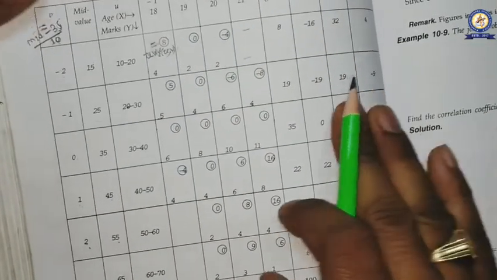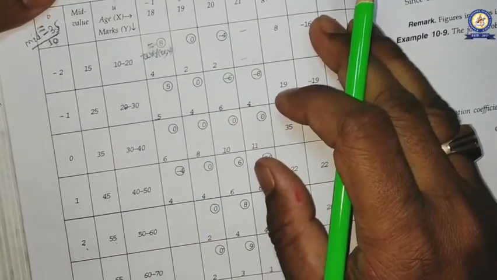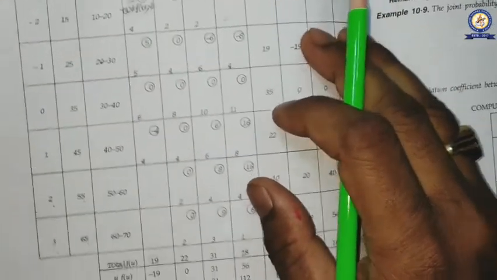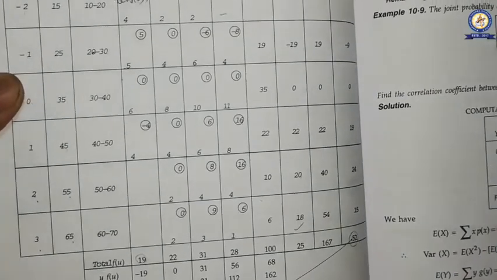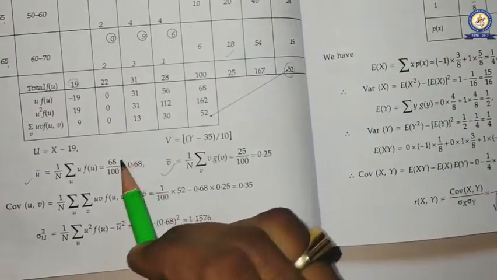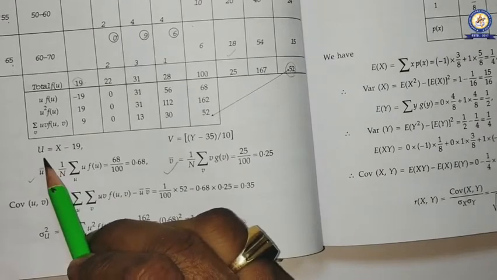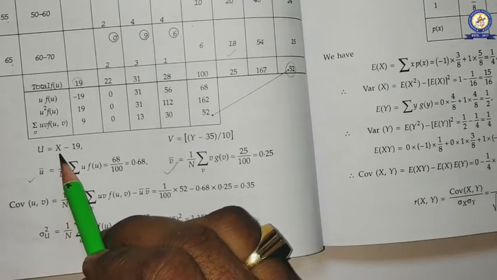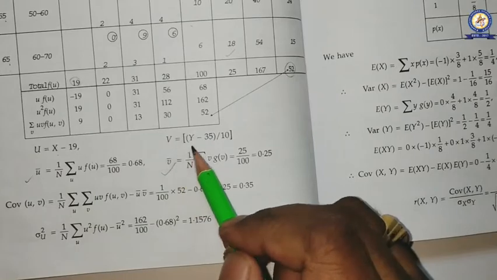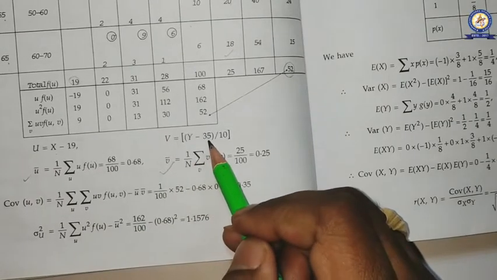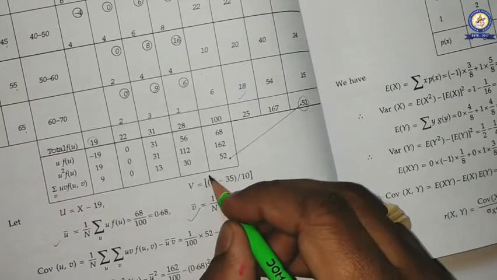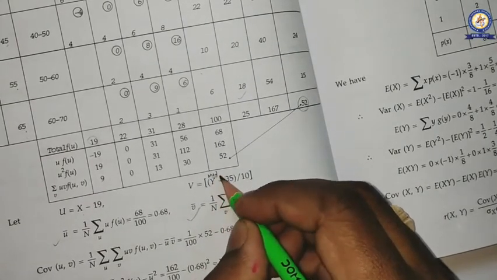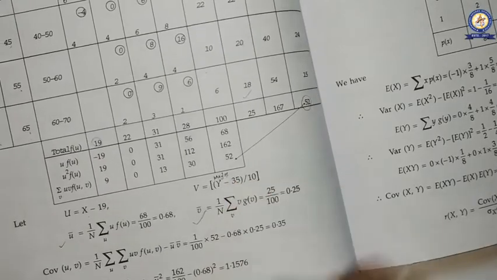Okay, you can say our first step has been completed. Now here you can see that at the bottom of the table it is also written that u is nothing but x minus 19, and v is nothing but y minus 35 by 10. Actually this is not y, this is the mid value of y. Okay, just correct it: mid of y minus 35 by 10.